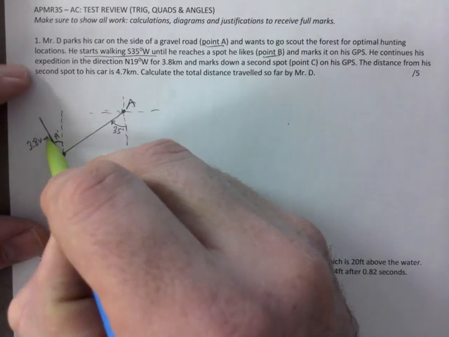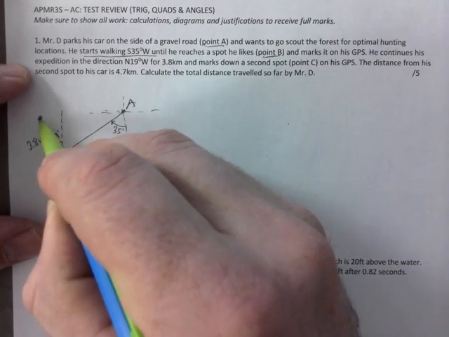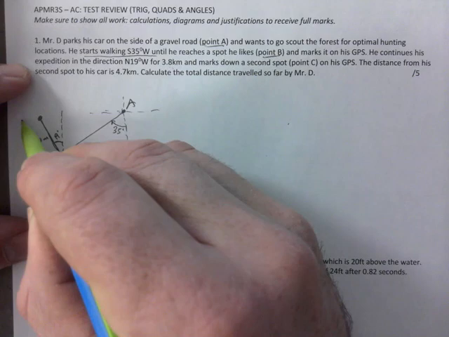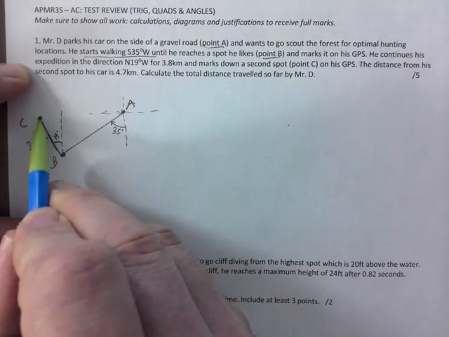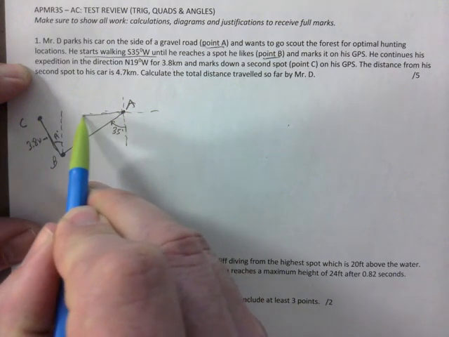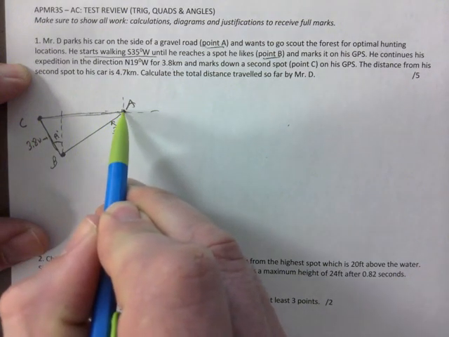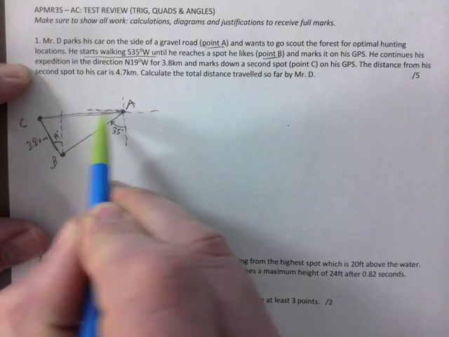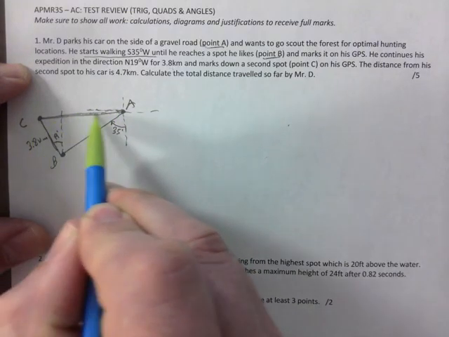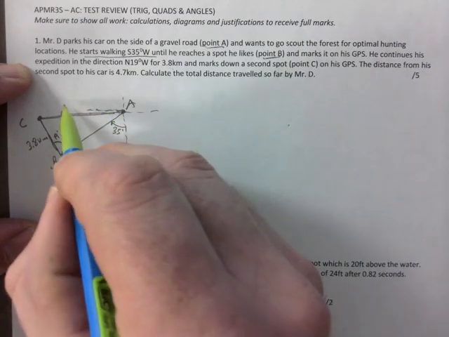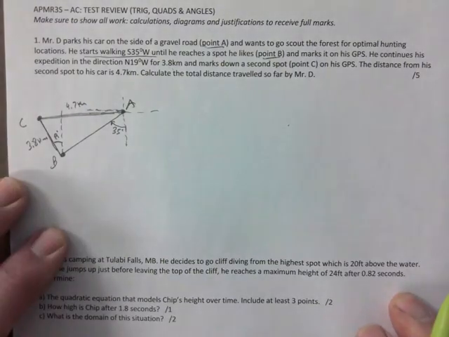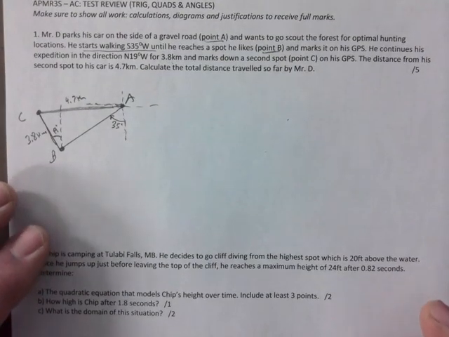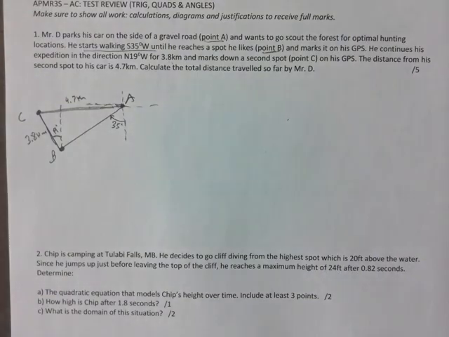The distance between the second point, so this is C, to his car is 4.7 kilometers. So we've got 4.7 going here. Okay, and this is not lining up with this west line, right? This stretch here, but we know that that is 4.7. Okay, so I would say if you made a mistake here, you take off one mark already.